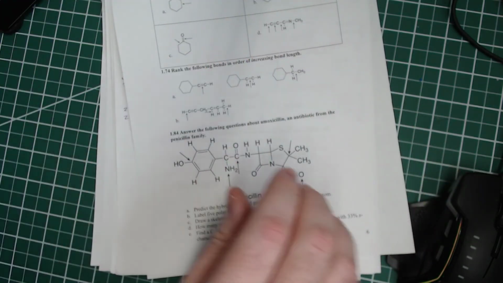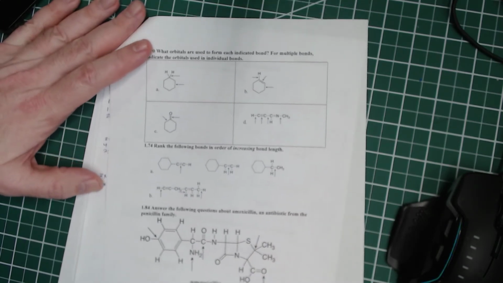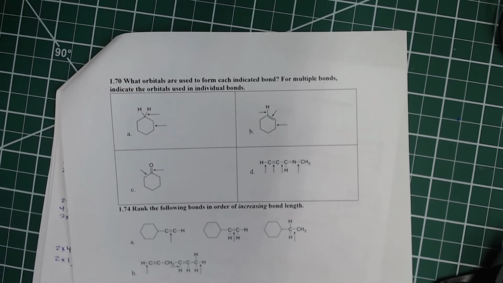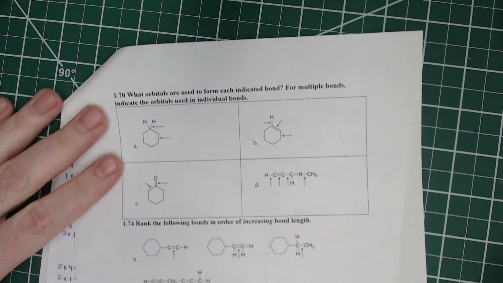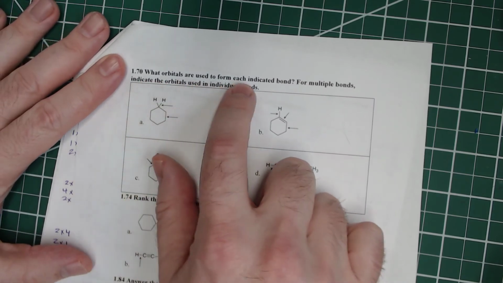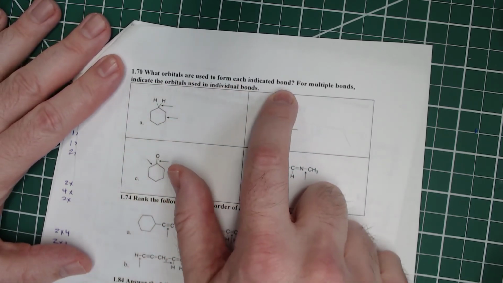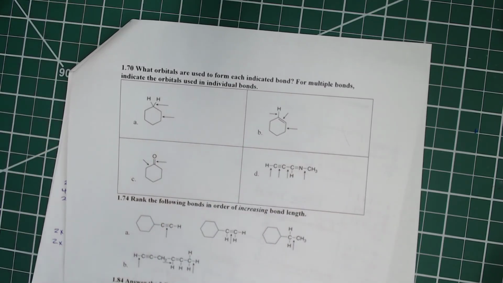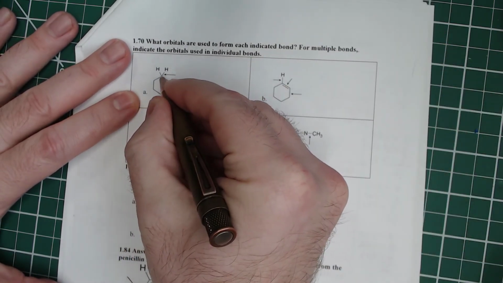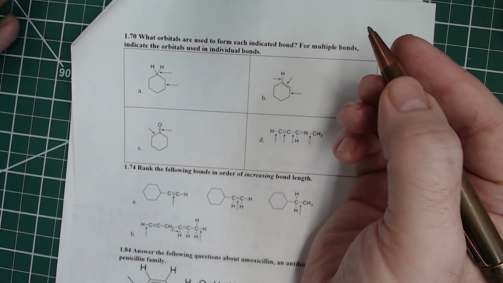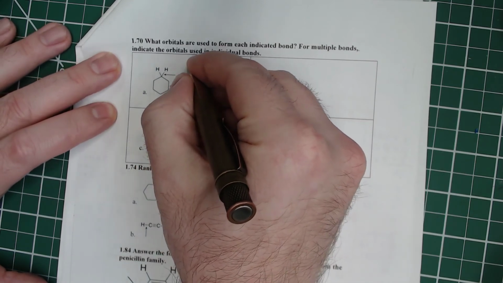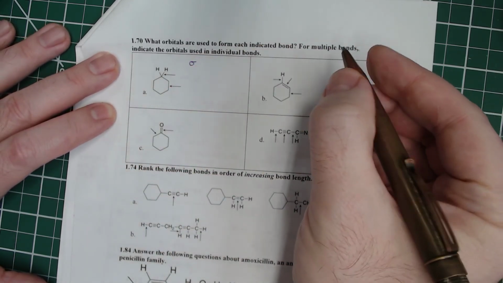So we want to look at number 70 on the in-class assignment. And I'm going to lower my camera down here a bit. All right. So number 70. We want to say what orbitals are used to form each of the indicated bonds. If we've got a single bond, then we have to list just one of the bonds. If we've got a double bond, then we'll need to list two bonds. So here we've got a carbon and a hydrogen. Well, we know hydrogen just has a 1s orbital. And since it's a single bond, it has to be a sigma bond. So for that first one, it is a sigma bond.